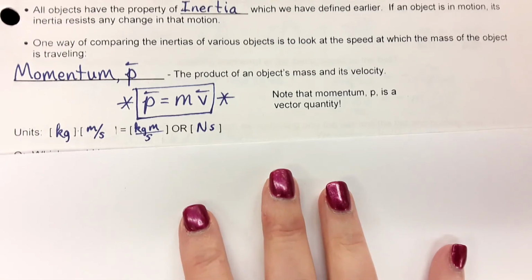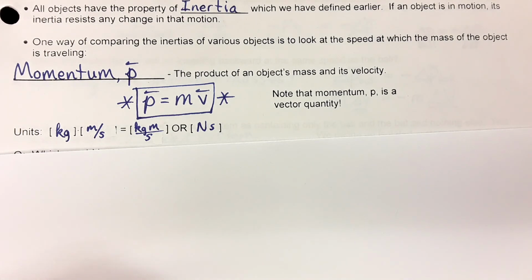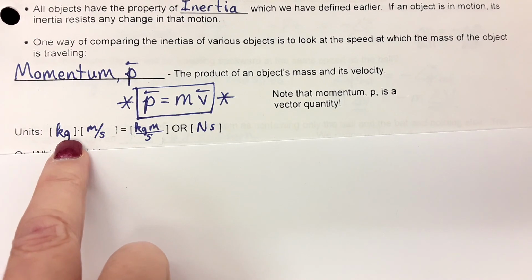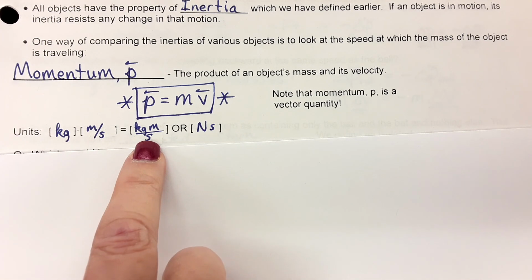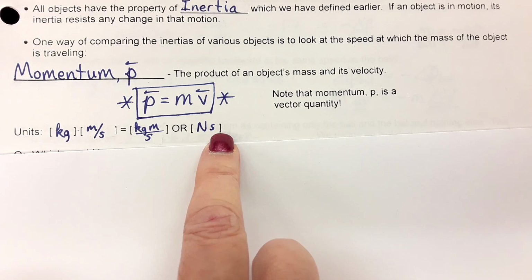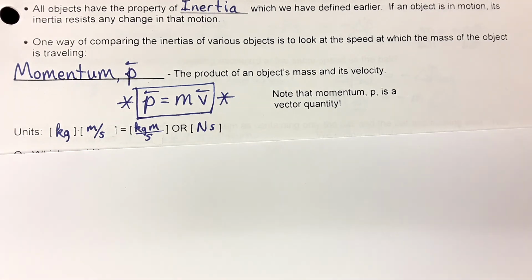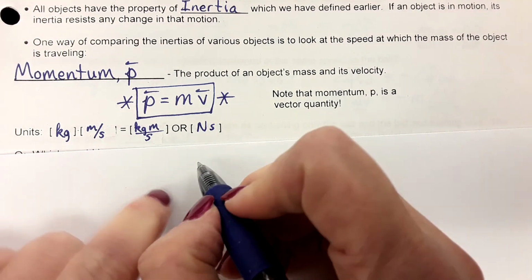It is measured in one of two ways. Knowing that mass is in kilograms and velocity is in meters per second, you get a product, kilogram meter per second. Or you can also use Newton seconds. And here's why you can do that.